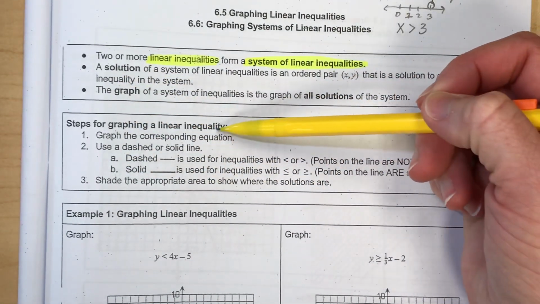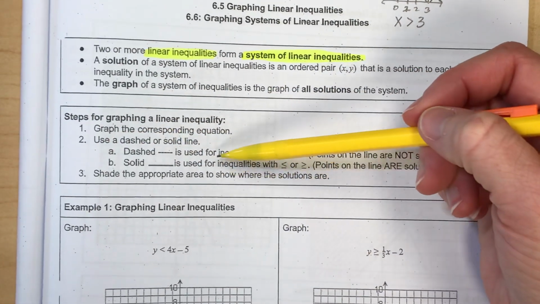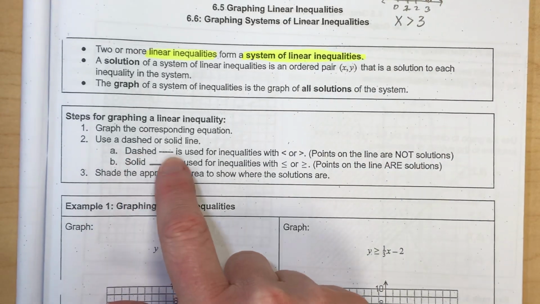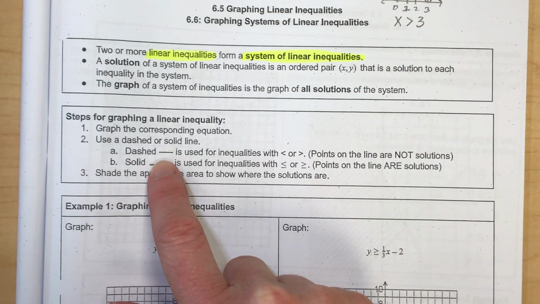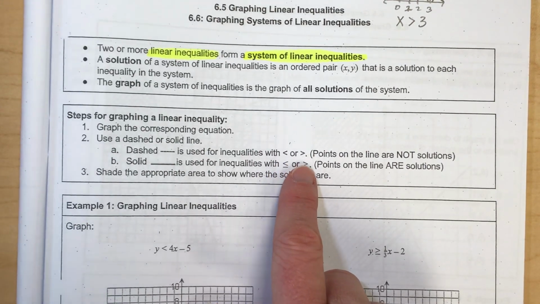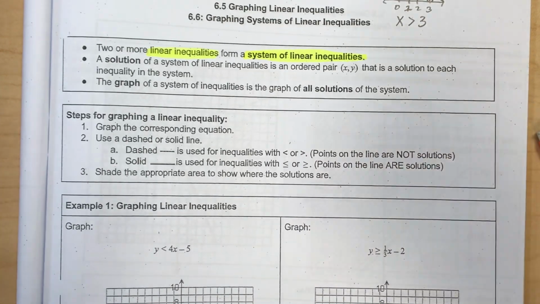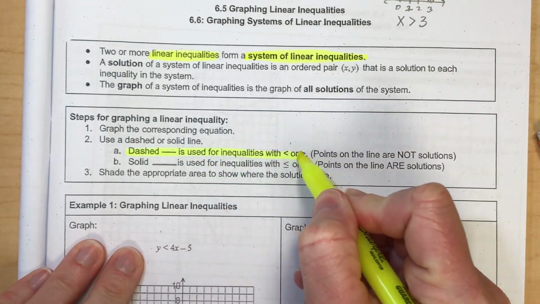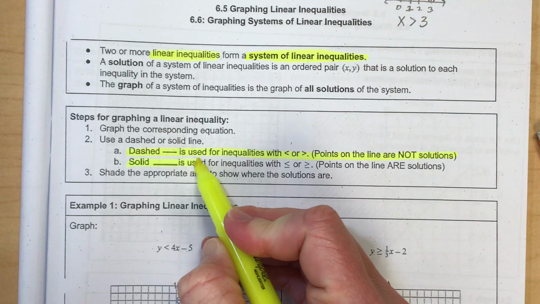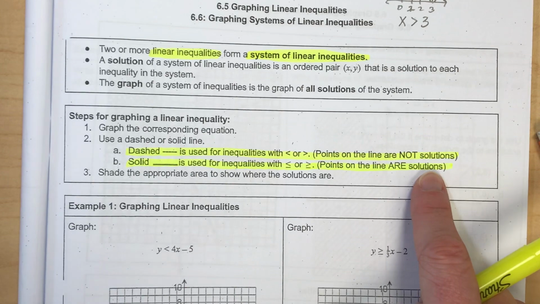Okay, so now here are our steps. Steps for graphing a linear inequality. Number 1, graph your corresponding equation. Number 2, use a dashed or a solid line depending on your symbol. Now a dashed line, these are dashes, it's probably hard to see, but look on your paper. A dashed line you would draw for inequalities that are strictly less than or strictly greater than, and the points on that line will not be a solution. I'm just going to highlight that because that's important. And then part B here, solid lines are going to be drawn when you have the symbol that has the equal to, and then points on those lines are solutions.